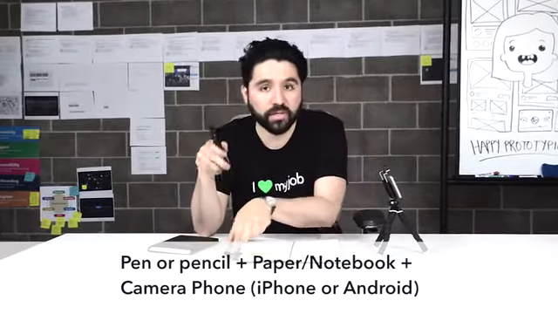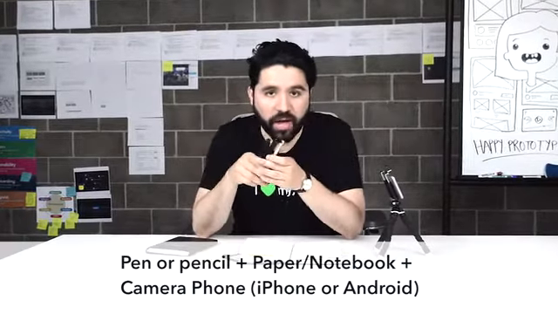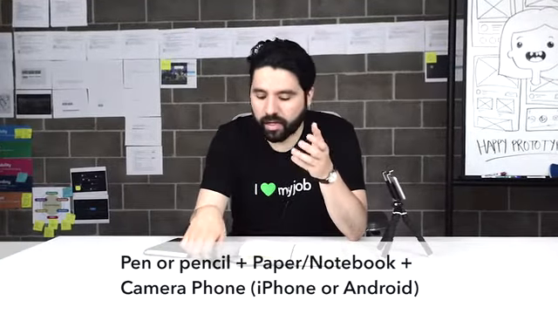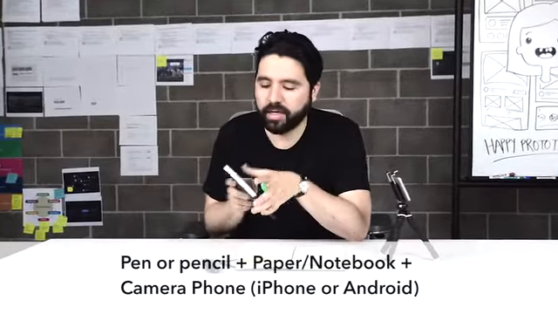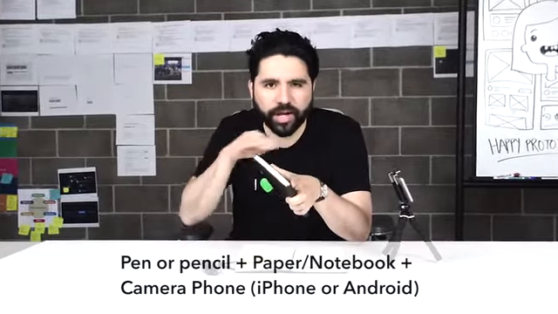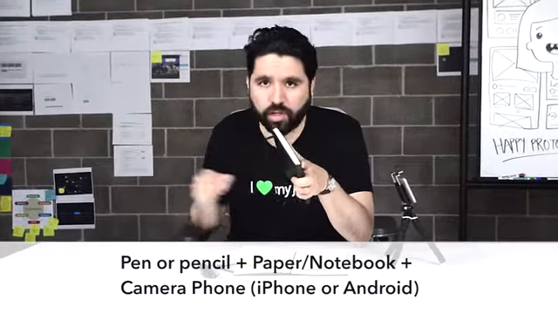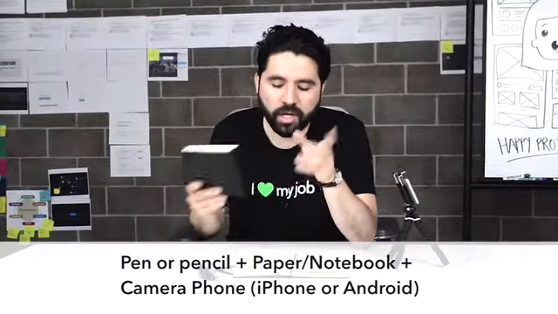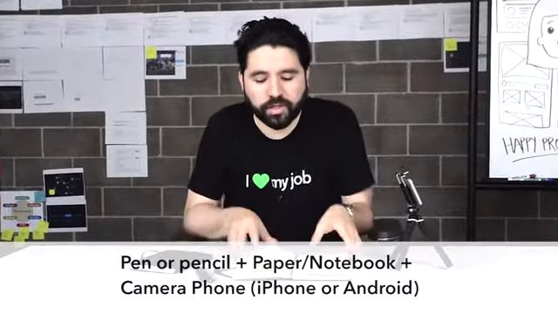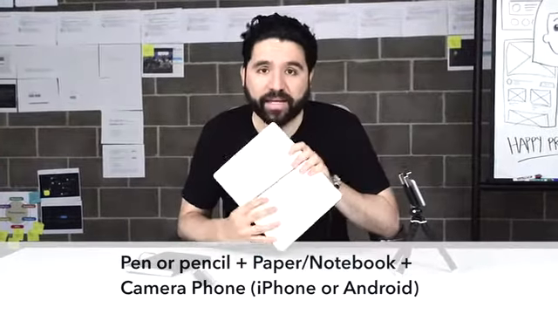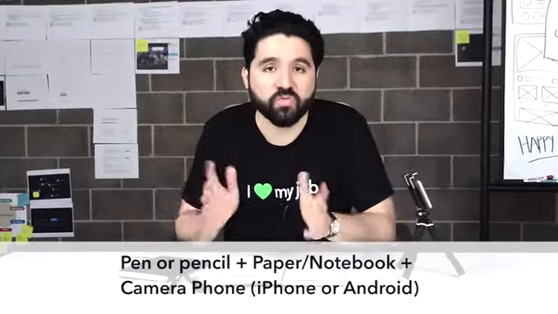What are you going to need? You're going to need pens and pencils, pens like this, whatever you have, paper, or you can use a notebook like this. Some of them come with a grid. Those are pretty helpful because you can draw the lines straight with those. We're going to go a little bit rogue and just use blank pieces of paper, but you can do whatever you want.